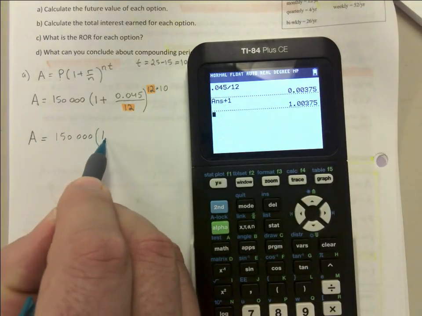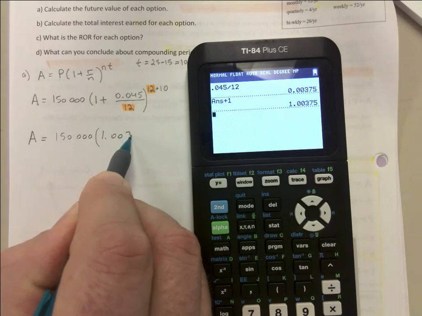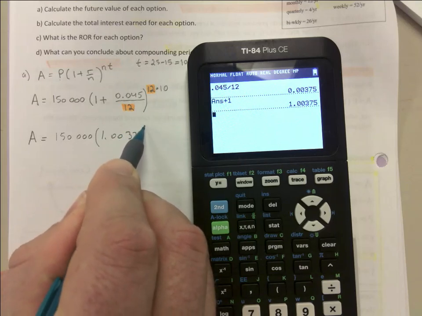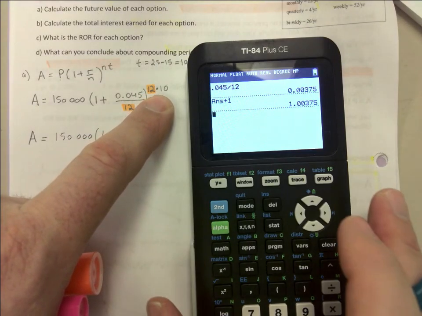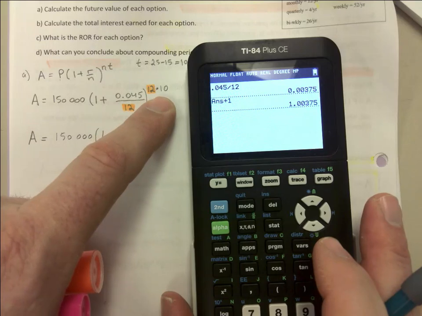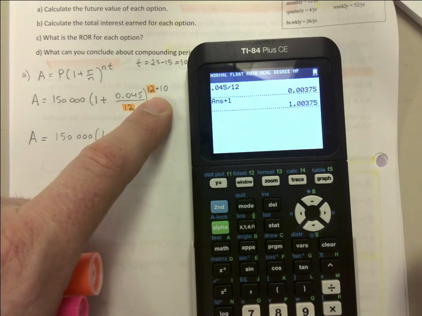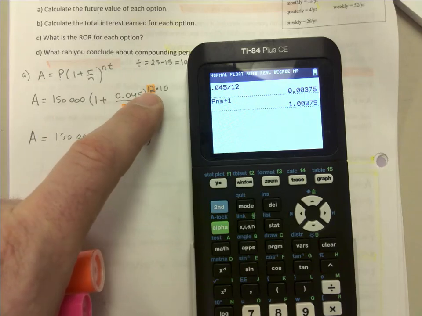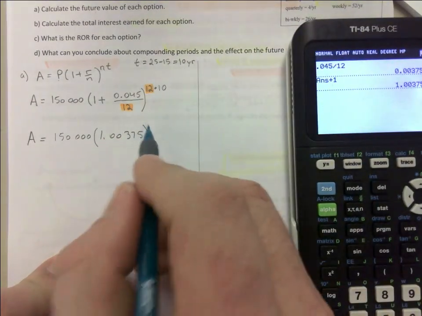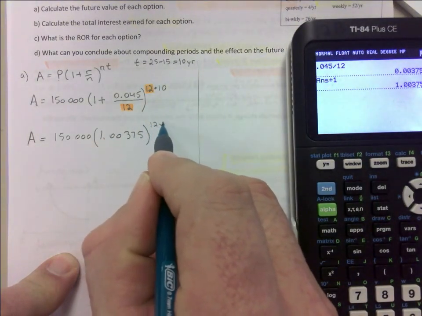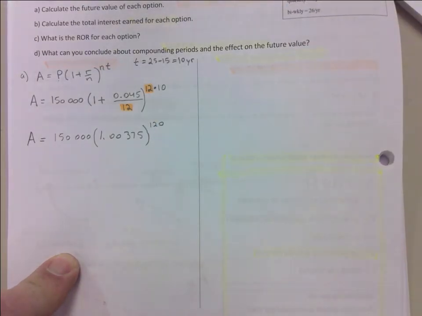So 1.00375 to the power of 12 times 10. We can do mental math there, right? But if it's some decimal, you could have time as a decimal. Okay, just warning you. But it's 10 years, so it's 12 times 10. That's 120 is your exponent.